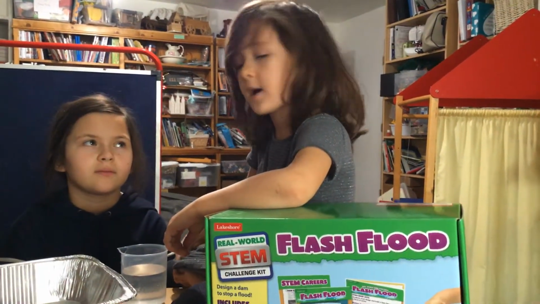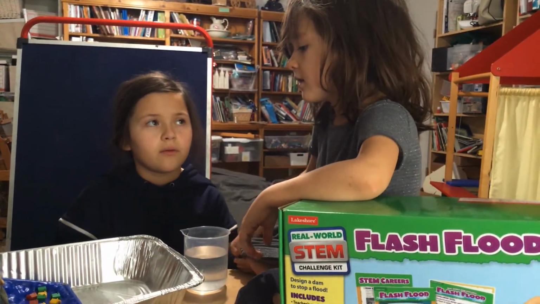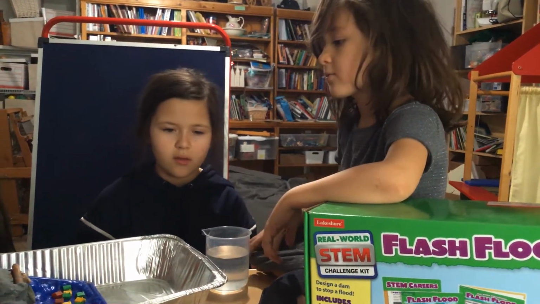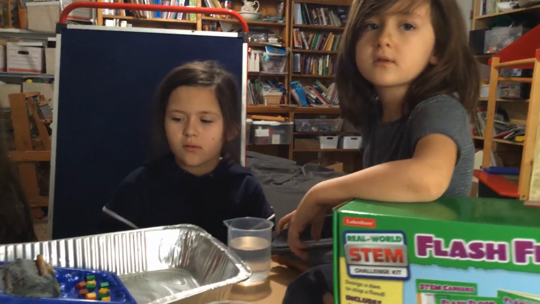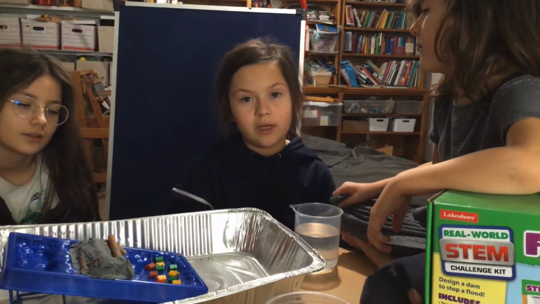Today we're going to talk about floods. We were just about to put the water in the flood. We're going to talk about how it works. Why do we need dams?